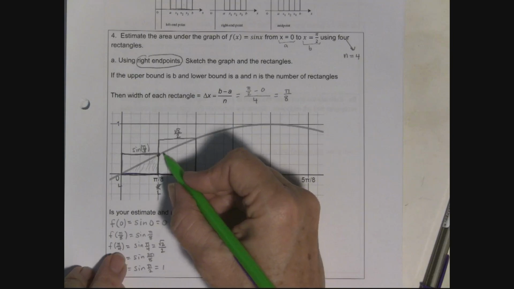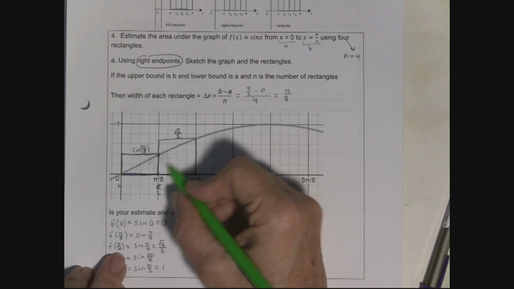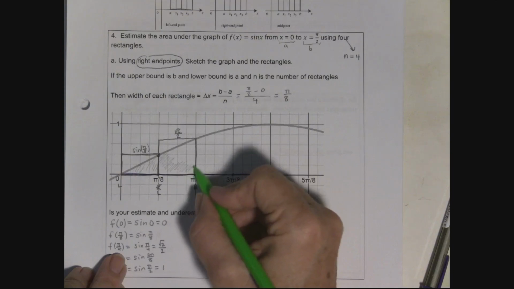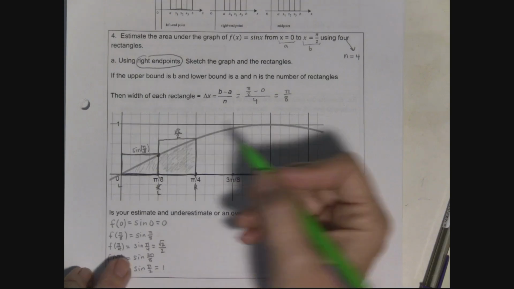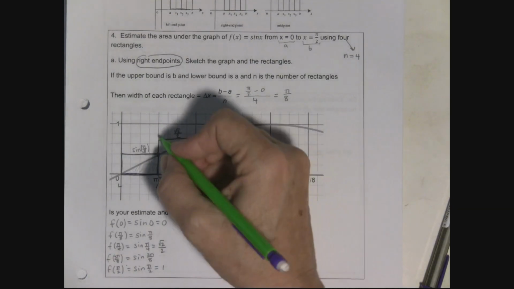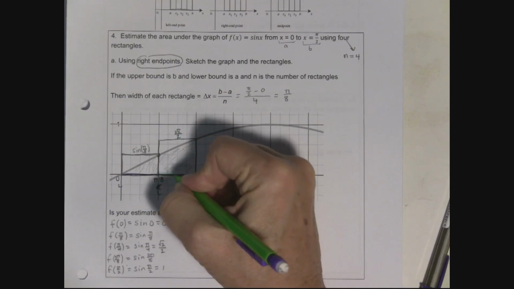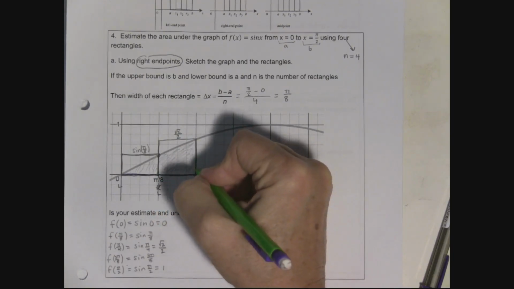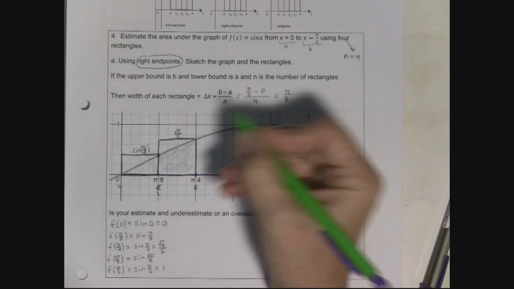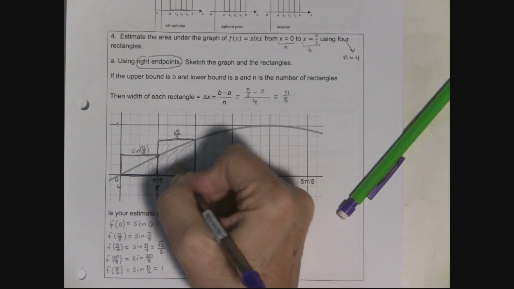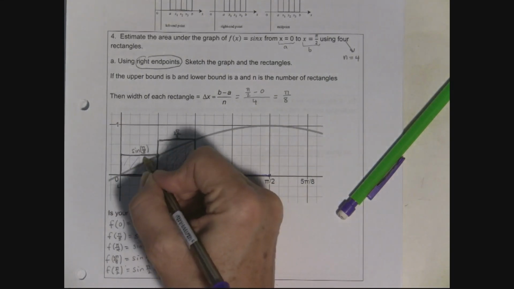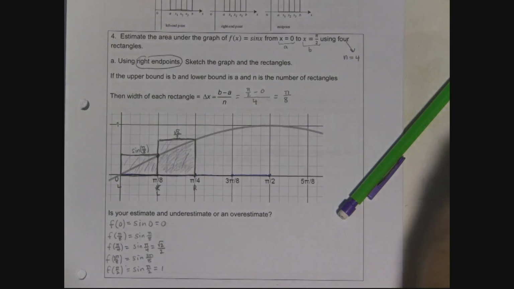So I'm trying to estimate, so that's the reason they ask us for these big rectangles. I'm trying to estimate the area under this curve right here. That's my idea. And I am using this entire rectangle to estimate that area under the curve. This entire rectangle here is what I'm going to use to estimate the area under this curve.